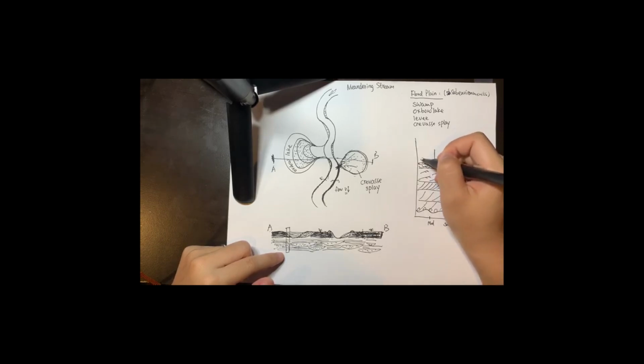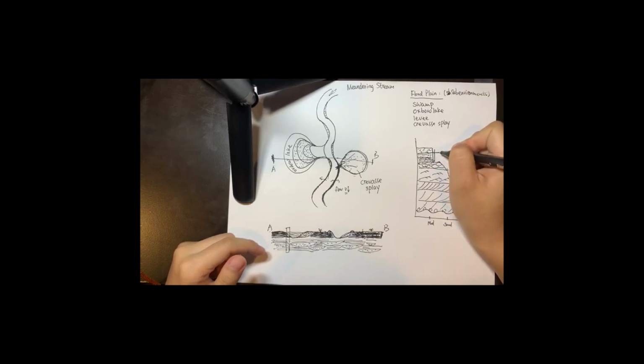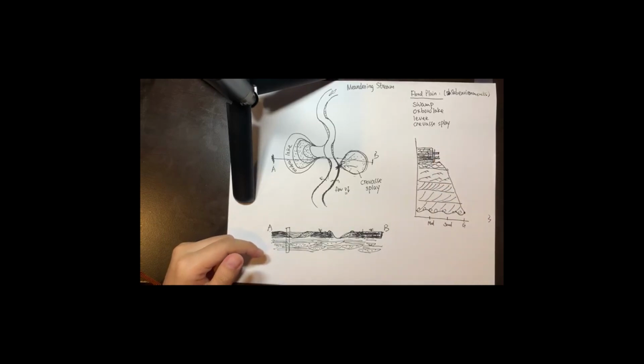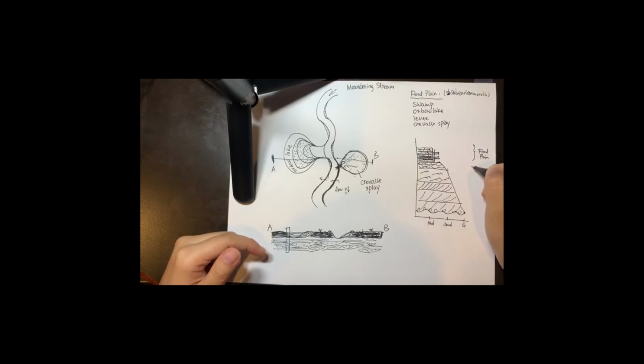And then we reach the floodplain deposit. Remember, sometimes when we have a crevasse splay, we'll have some sandy deposit. So this all will be mud, and sometimes we will have a sandy deposit. Okay, so from here will be floodplain, and from here to here will be channel.